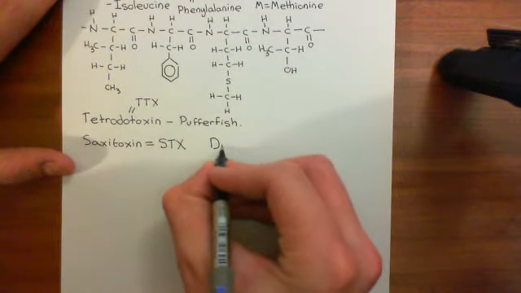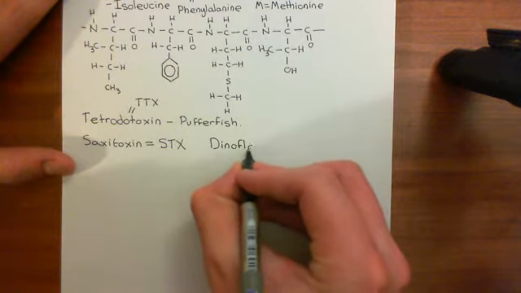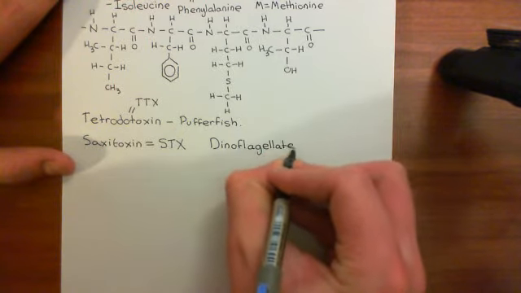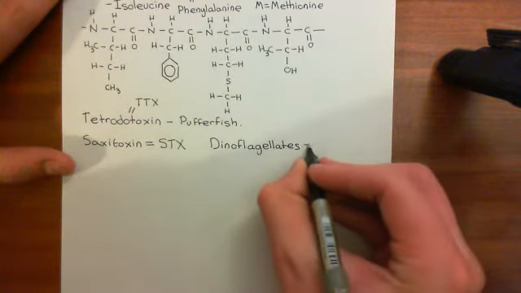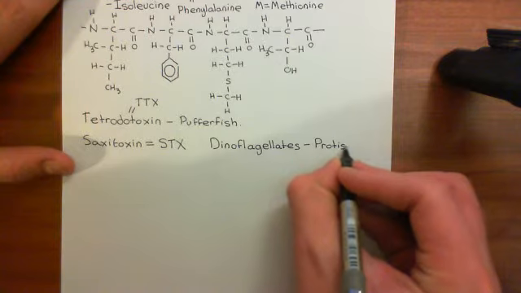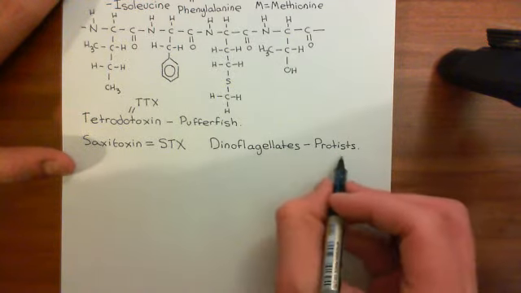So certain organisms within the class of dinoflagellates can produce this saxitoxin. Now, dinoflagellates, as I say, are within the family of protists, or rather the kingdom of life protists. So remember, there are 5 kingdoms of life.